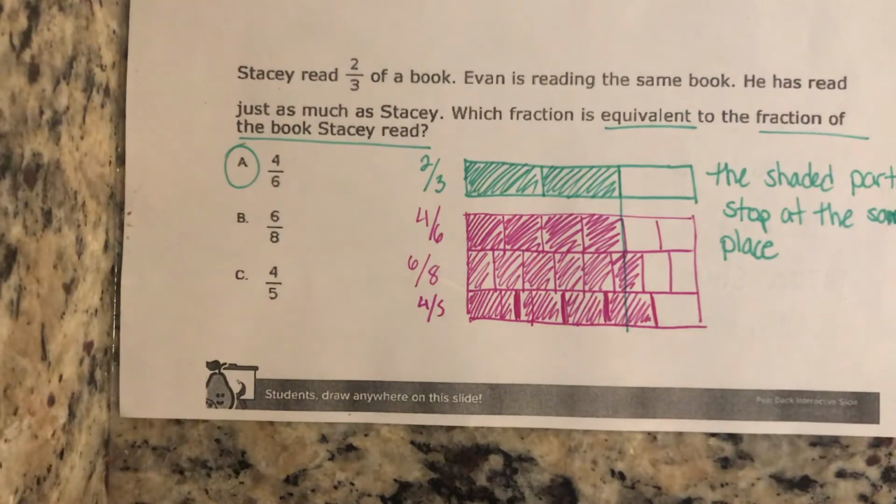Our next question says that Stacy read 2/3 of a book. Evan is reading the same book. He has read just as much as Stacy. Which fraction is equivalent, or the same, to the amount of the book that Stacy read? So here, they're not given a model to look at.